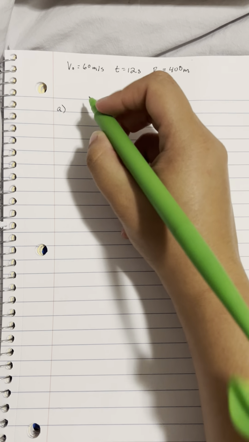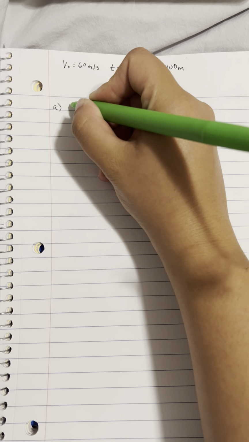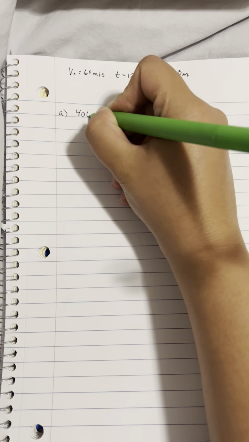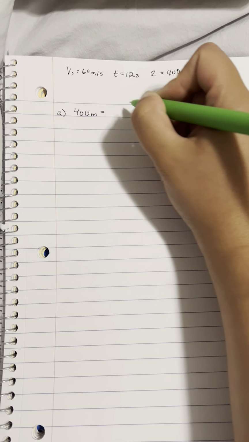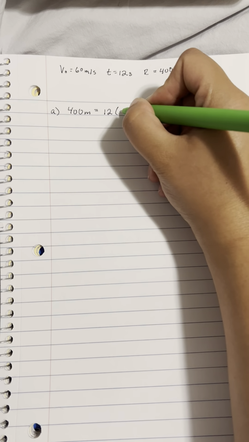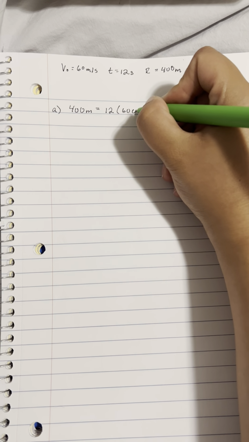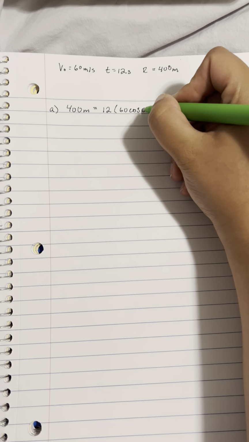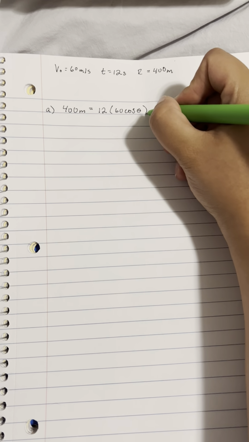I'm going to take our delta x, or r, 400 meters, and set it equal to the time multiplied by the velocity times cosine, because x is going in the horizontal direction, so it's cosine.